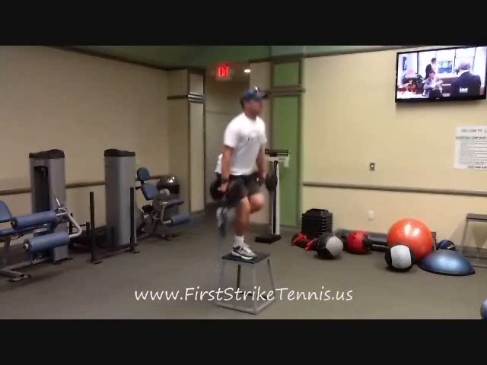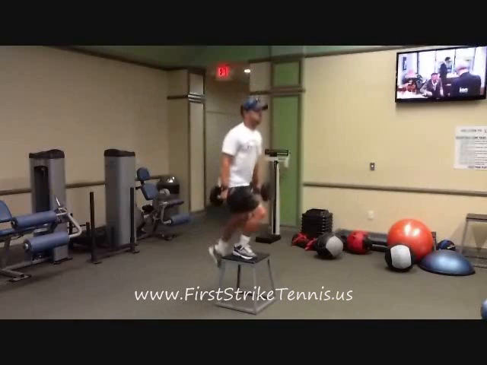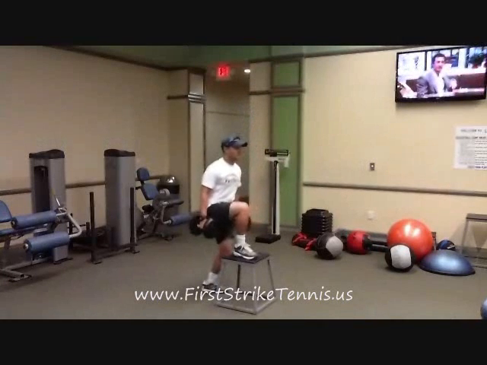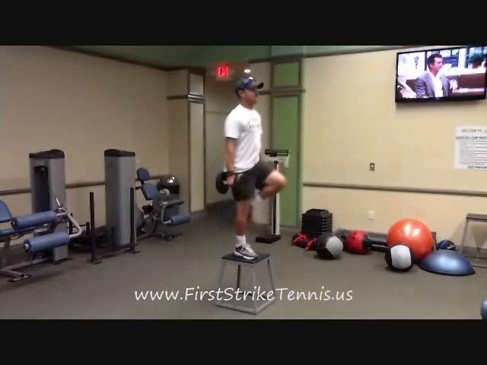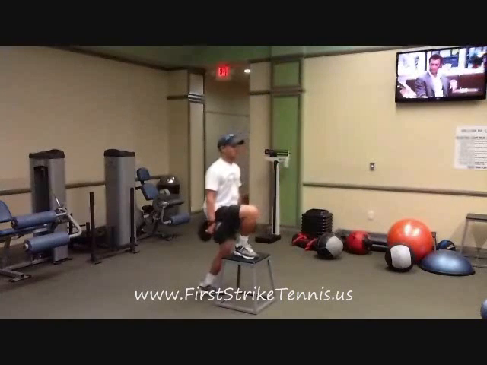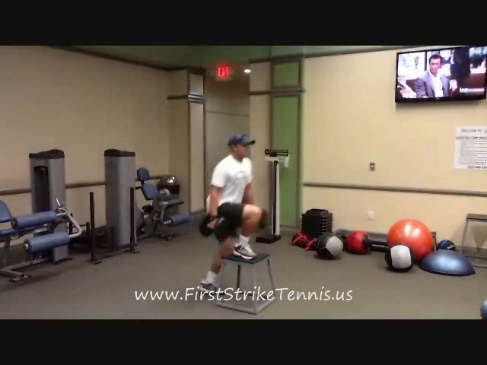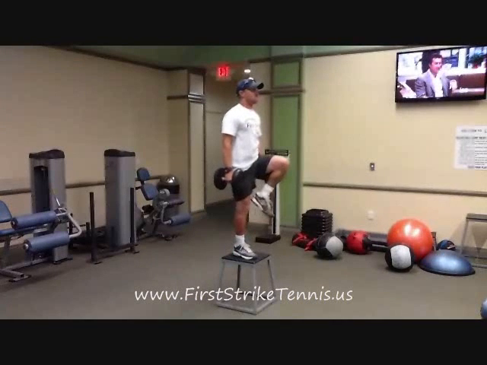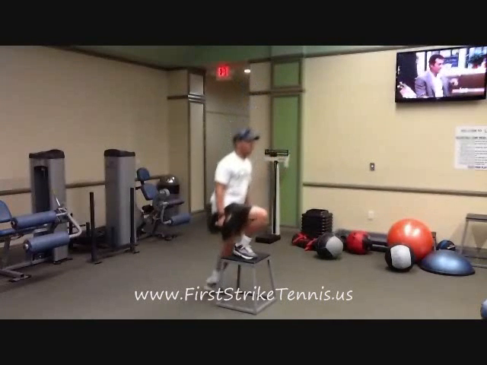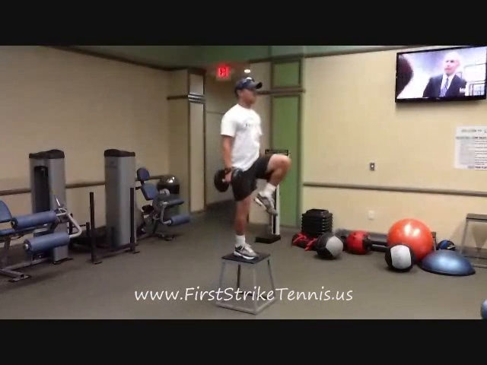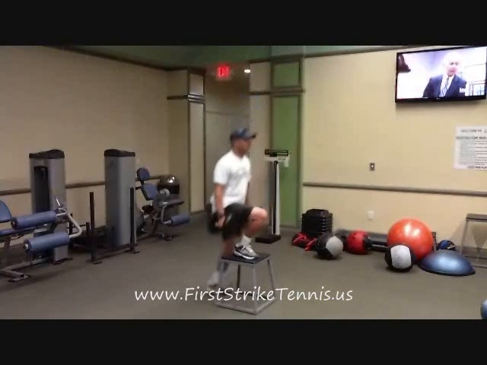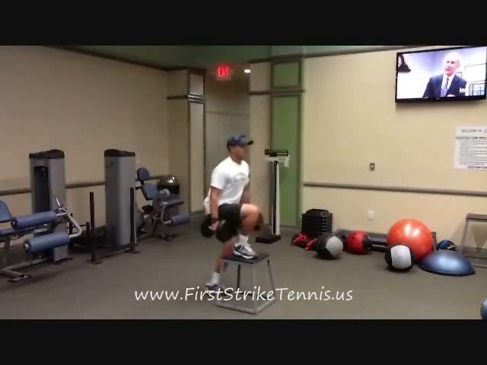We're now going to progress into a dumbbell step-up. This is an excellent exercise for working on vertical strength and power, which is needed for shots such as the serve in tennis. In this exercise, I'm stepping up onto a box here, and you'll notice that I'm trying to keep my back nice and straight, and as I come up, I'm not jumping up or pushing up with the foot that's on the ground, but rather I'm using the foot that is on the box to drive me up off the ground. That's the biggest mistake I see a lot of athletes making.